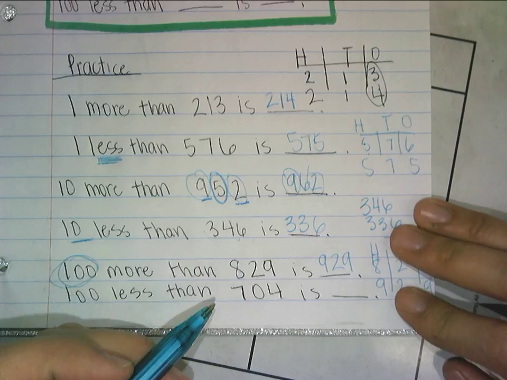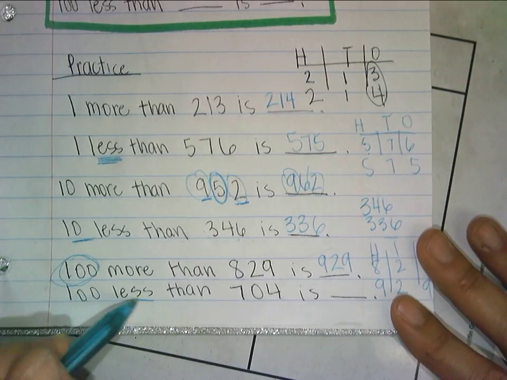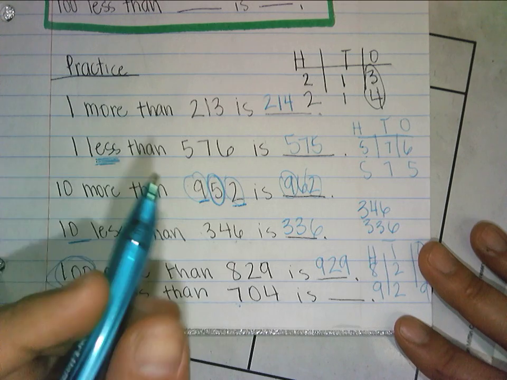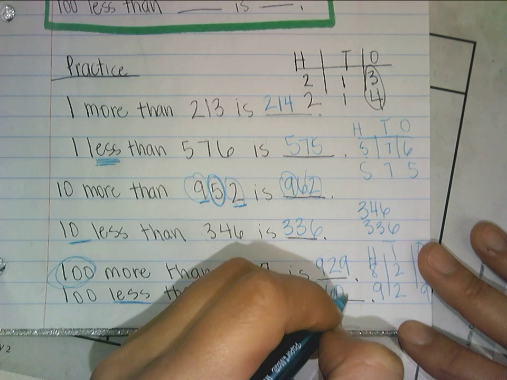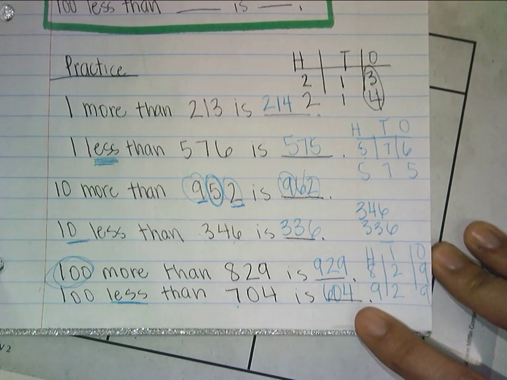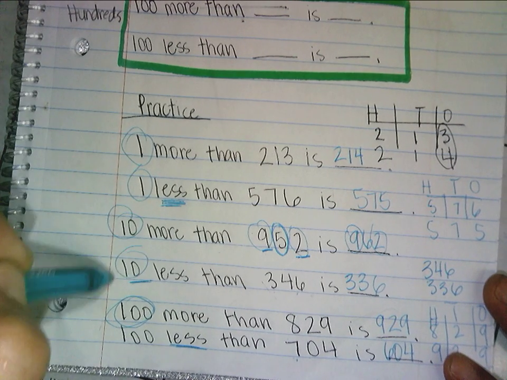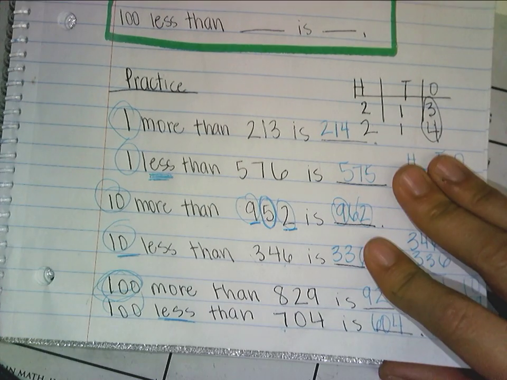So 100 less than 704. Less, you're going to take away in that hundreds place. If you have 700s, 1 less would be 600s. And then that 10 stays the same and the 1 stays the same. Okay? So you got to pay attention to what you're adding or taking away, what place.